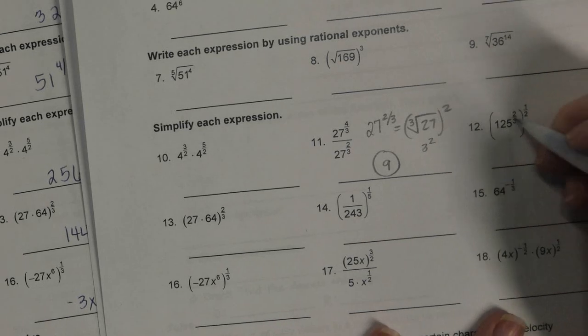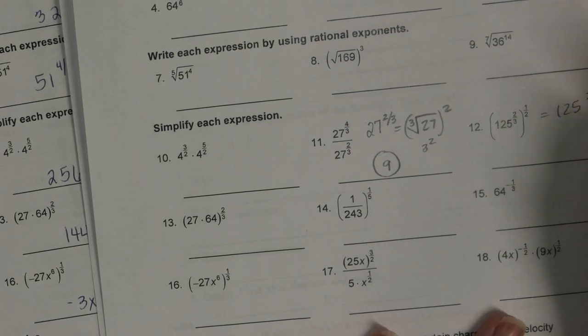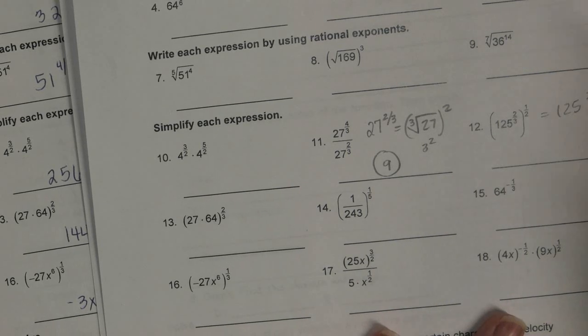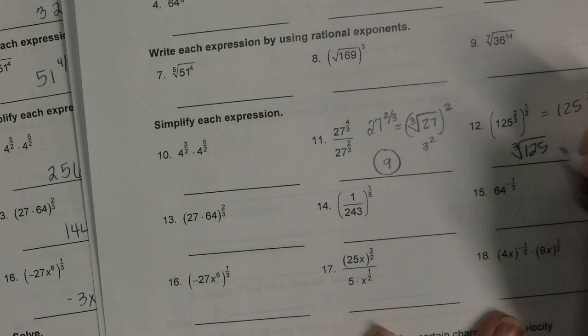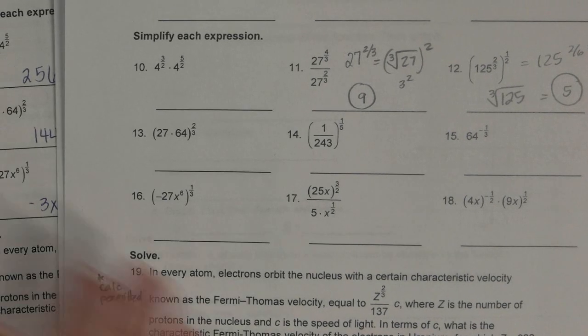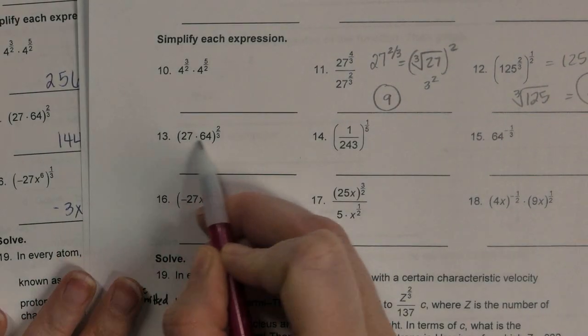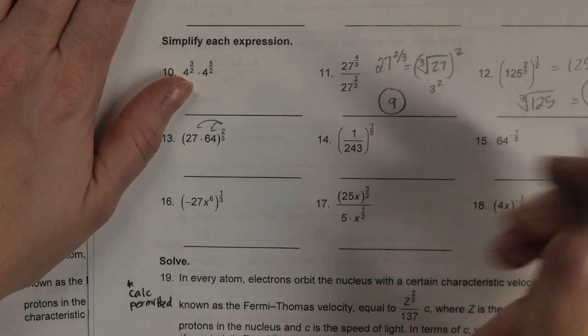Okay, for this one, when you multiply, you get 125 to the 2/6, which is the 1/3 power. Anything to the 1/3 power is the same thing as the cube root. And we know the cube root of 125 is 5. Okay? All right, for ones like 13, don't multiply those. You need to distribute the 2/3 to each of them.